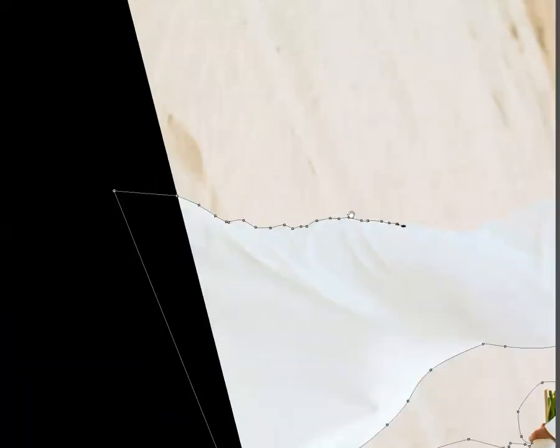Here there is no contrast. I have to use the pen tool only. It seems like the background and foreground are the same color, same brightness actually. A little bit here and there, no problem. This is a costume, right? So you don't have to be 100% accurate, 85 to 90% is okay.